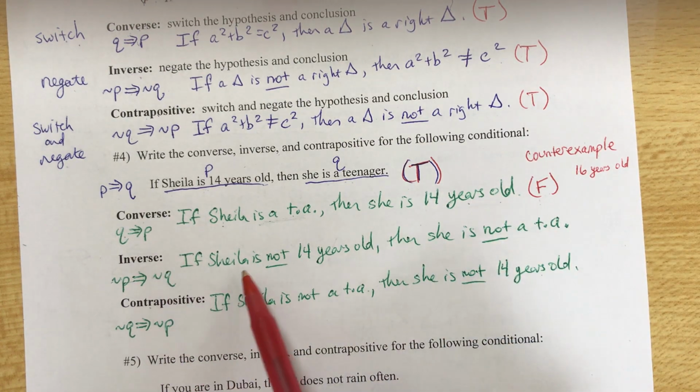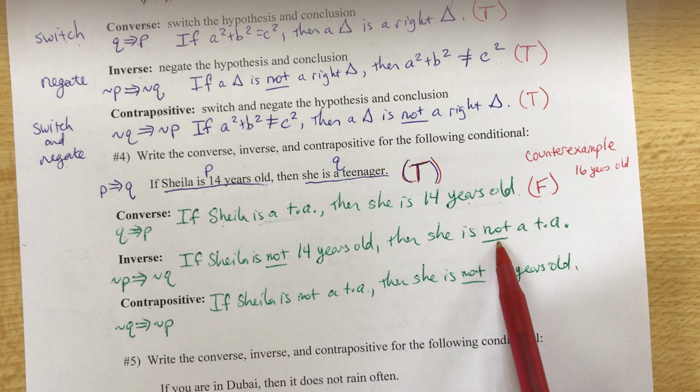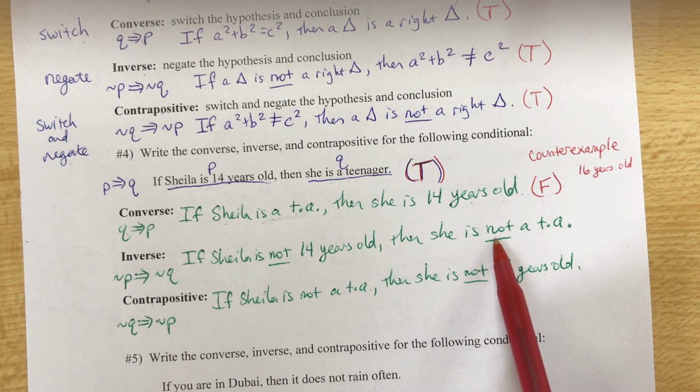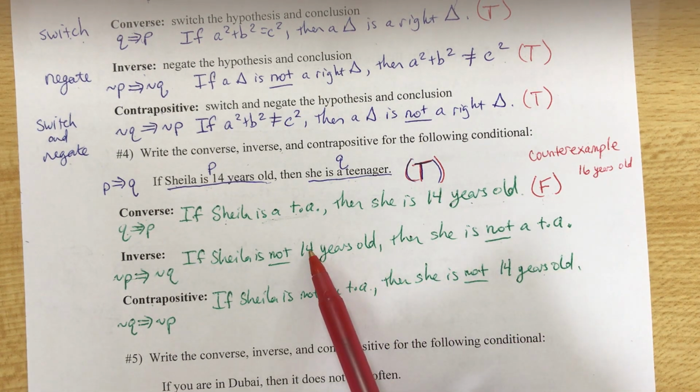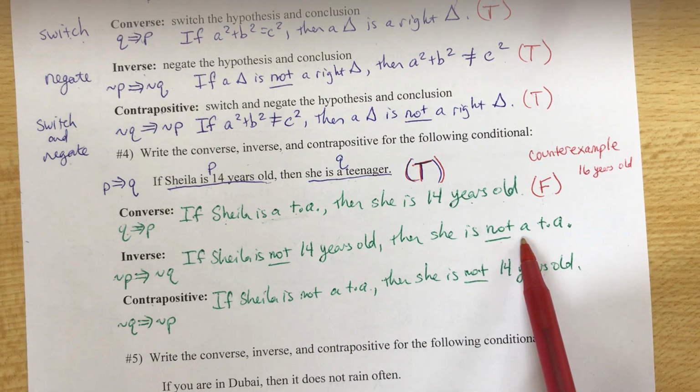Let's look at the inverse. If Sheila is not 14 years old, then she's not a teenager. Well, myself, Mr. Cavell, I'm not 14 and I'm not a teenager, so that's true for me. But what if you're 17? You're not 14, but you are a teenager.